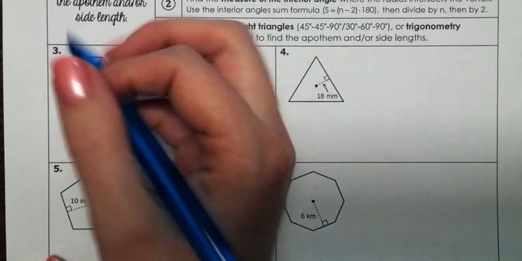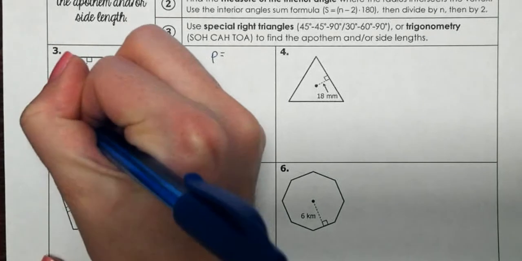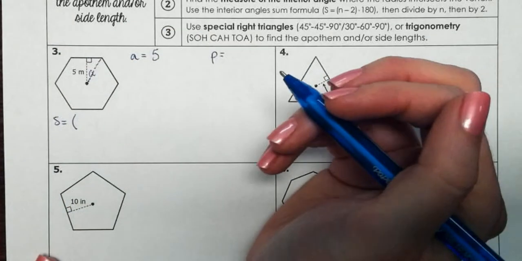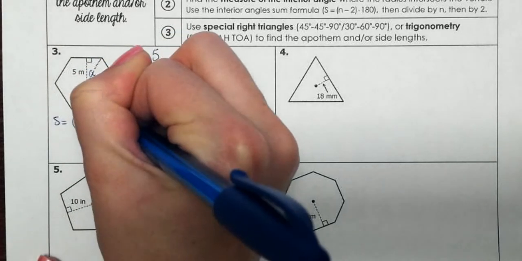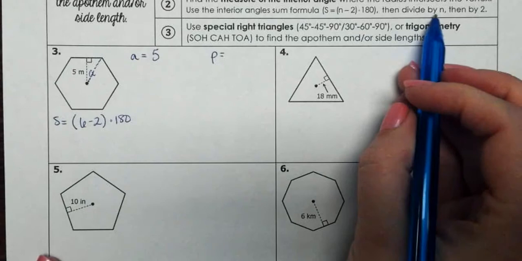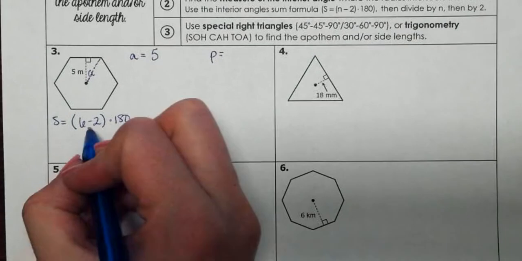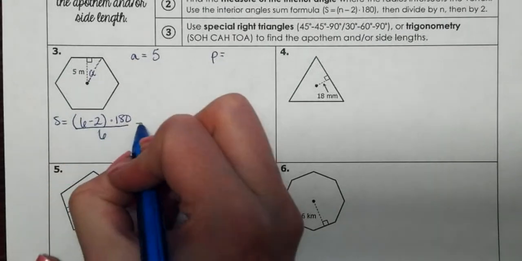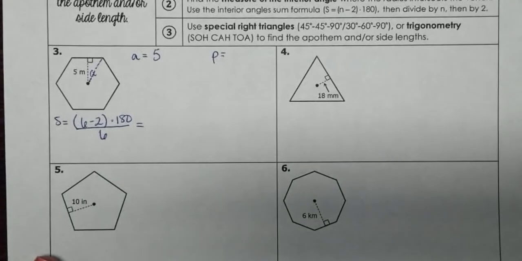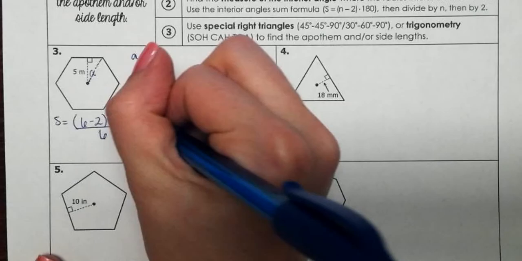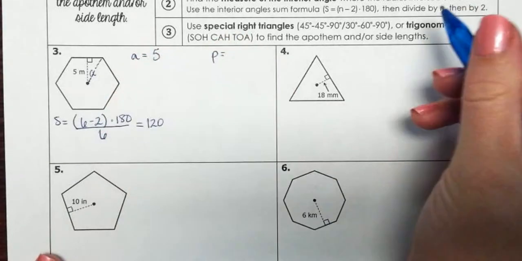So I've used this before. N is the number of sides. I have 6 here. So 6 minus 2 times 180. And then I have to divide it by n. So I'm going to divide that by the number of sides. So let's go ahead and plug that into our calculator. I get 120. And then keep looking at step 2.